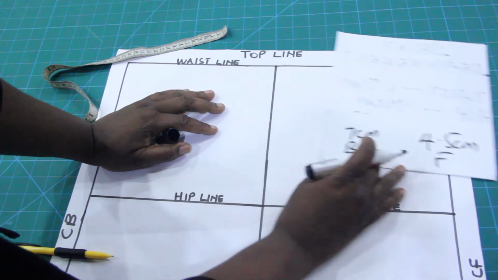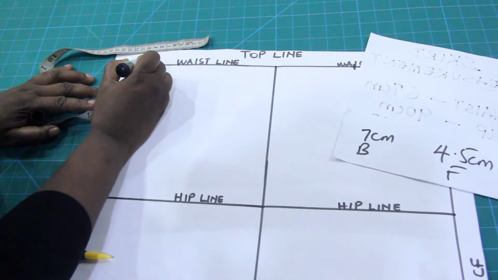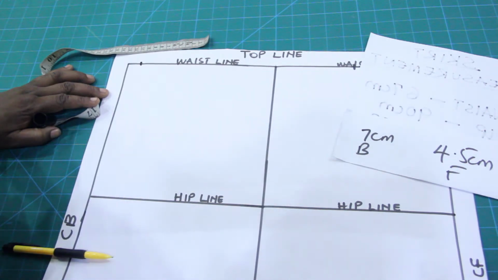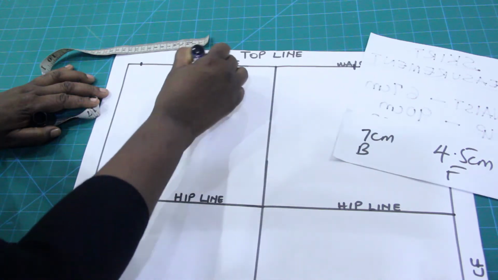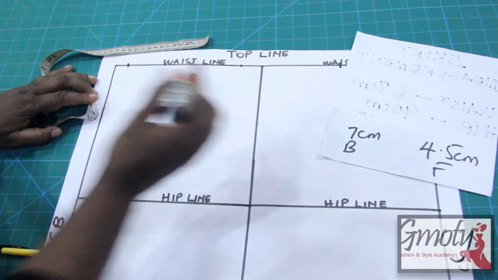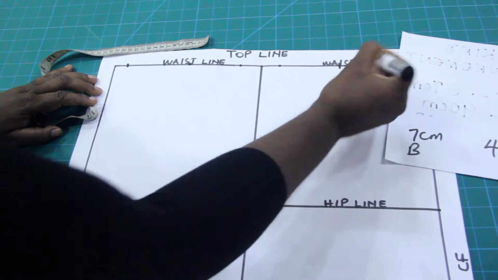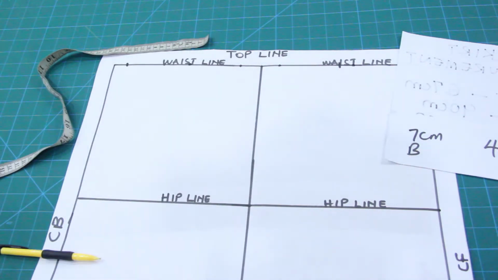So this is how I'm going to do it. I'm going to spread it out. I'm not taking everything out from the side. I'm going to spread it out. So here I'm going to give to the center back, that's 0.1. I'm going to give to the waist, that's 0.2. I'm going to give to the side seam, that's 0.3. The side seam for the front, that's 0.4. Then I'm going to give to the dart 0.5 for the front.